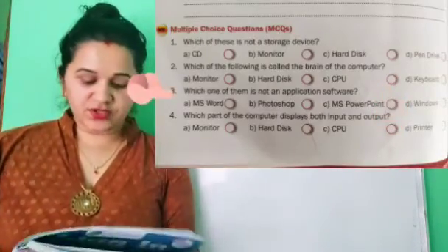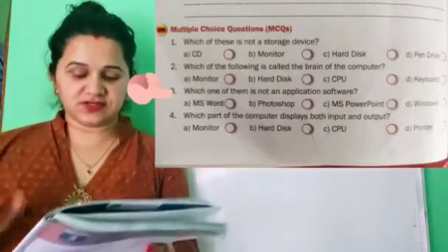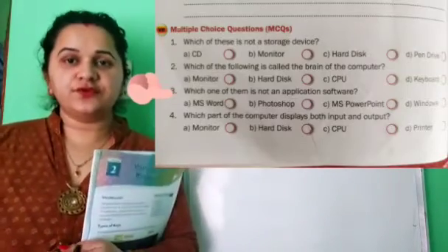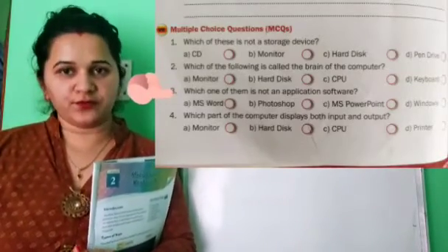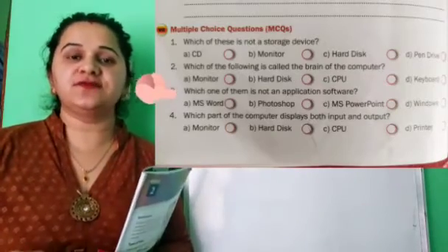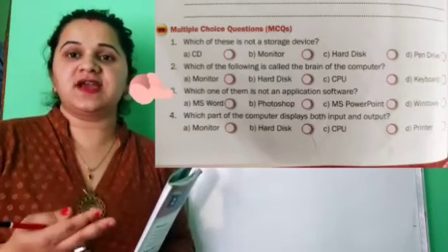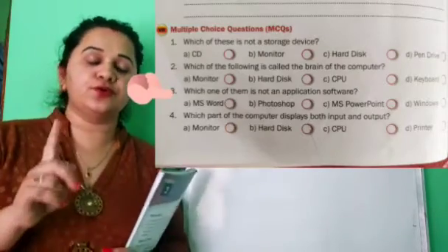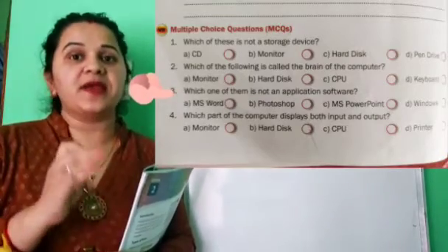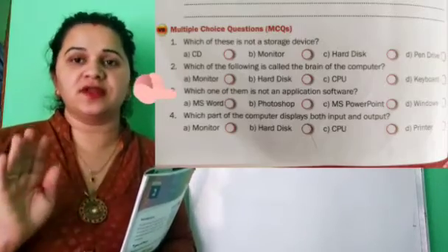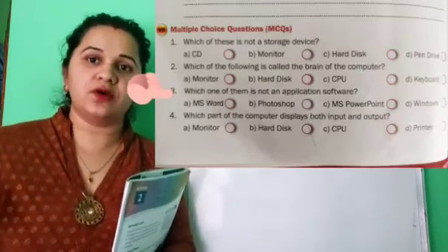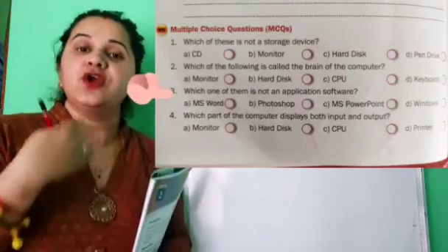Now third one, which one of them is not an application software? We have studied about the 2 types of software, children. First one is the system software and the second one is application software. A system software helps a computer to run and application software is designed for specific purposes. It is designed for a user. It will do only a particular work. For example, paint software will only do drawing. You cannot do anything else. With the help of MS Word, you can only do typing, nothing else. So these software are what? Application software, because they are designed for human purposes.